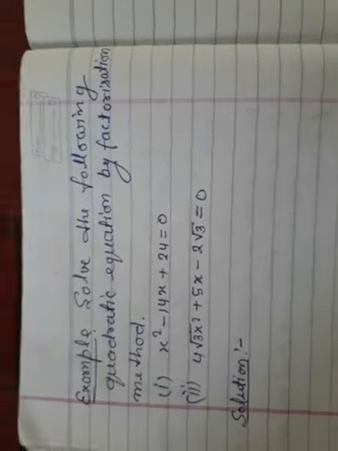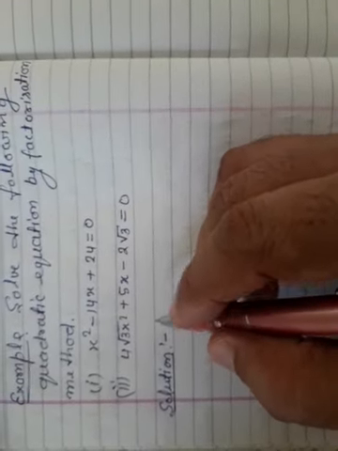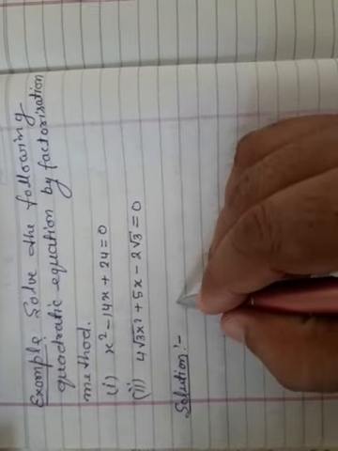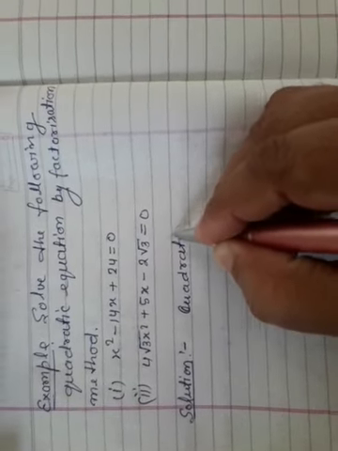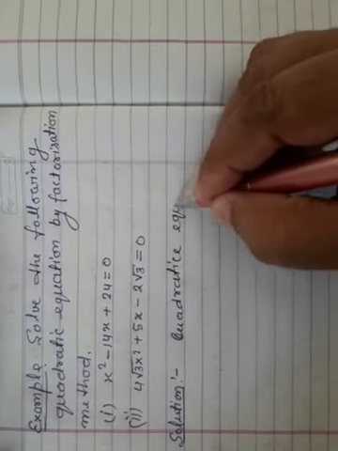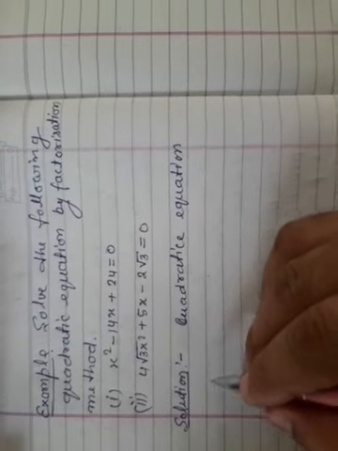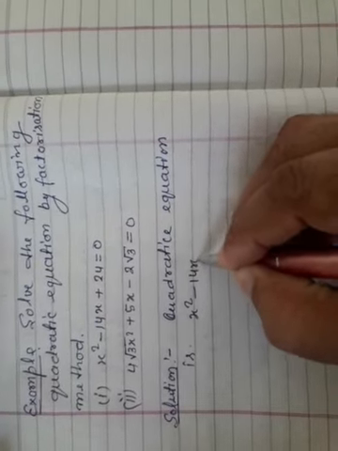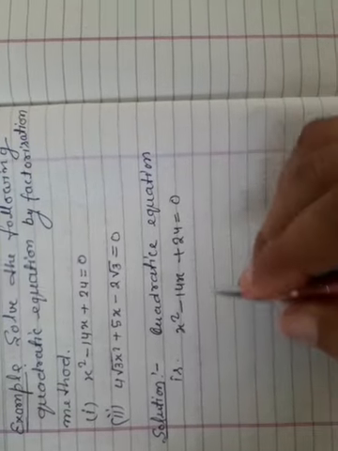Now here is the solution. First one, the quadratic equation. The given quadratic equation is x square minus 14x plus 24 is equal to 0. Clear?